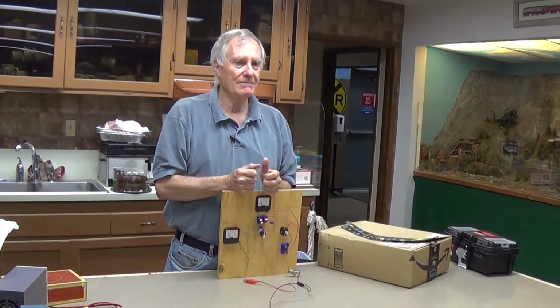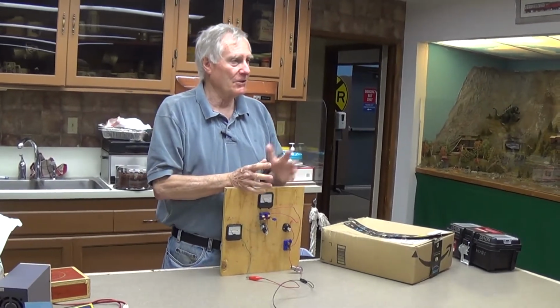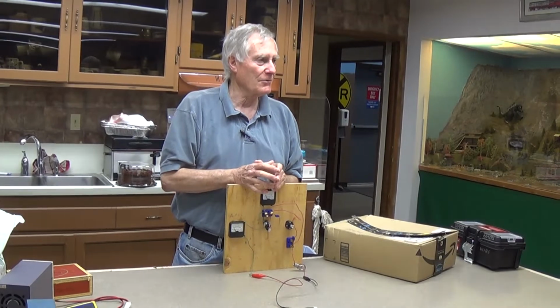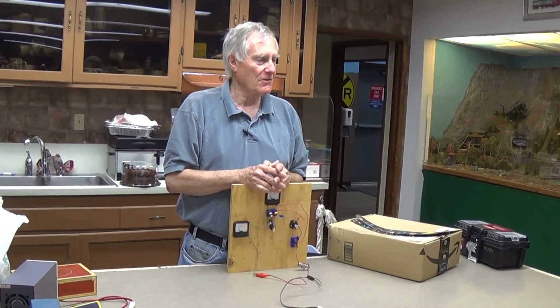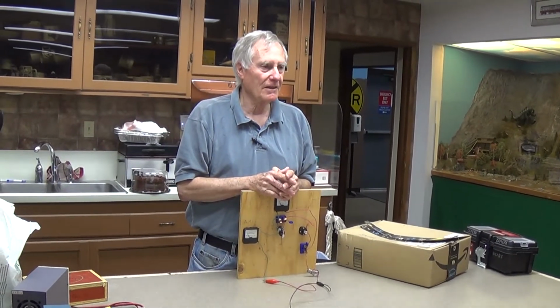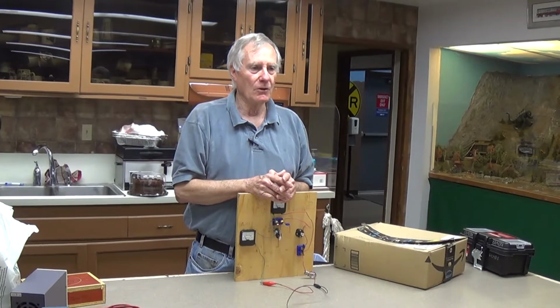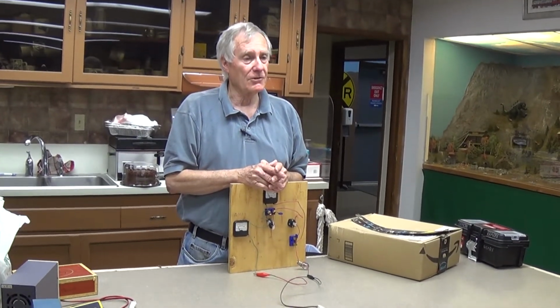You need to understand an open means that I've got voltage going out there, but it's not getting to my motor for some reason, because there's an open switch somewhere. There's an open something in the circuit. So I don't have continuity, so I have an open. If I have no voltage, then I've got a short circuit.